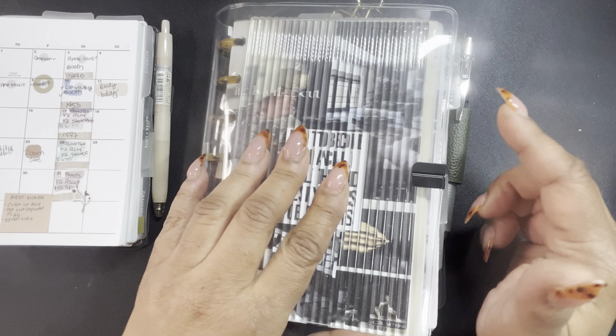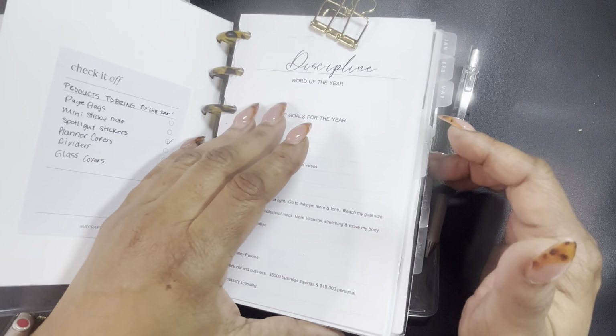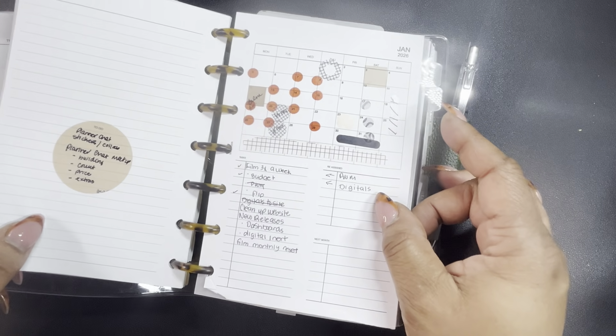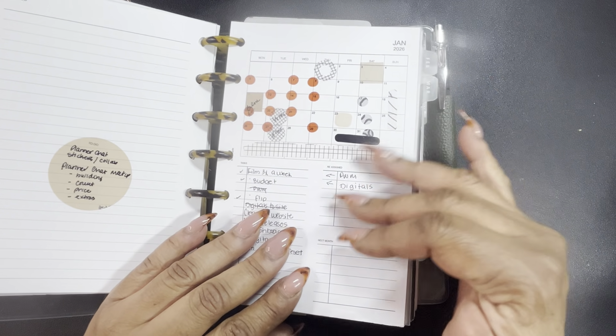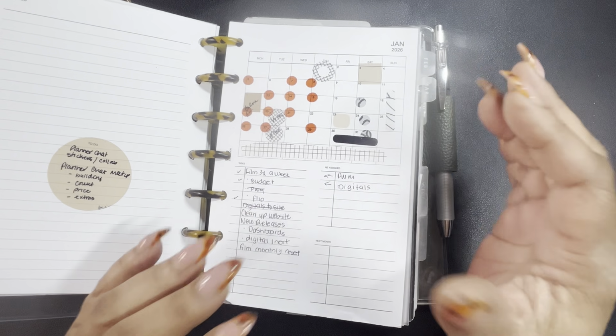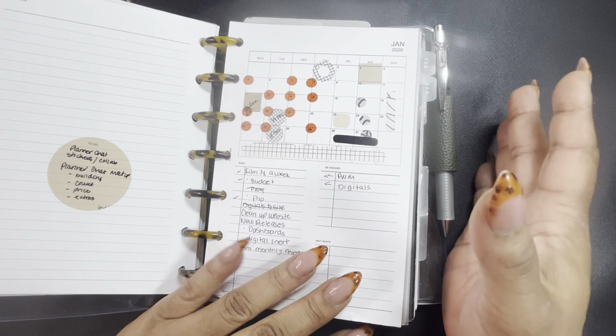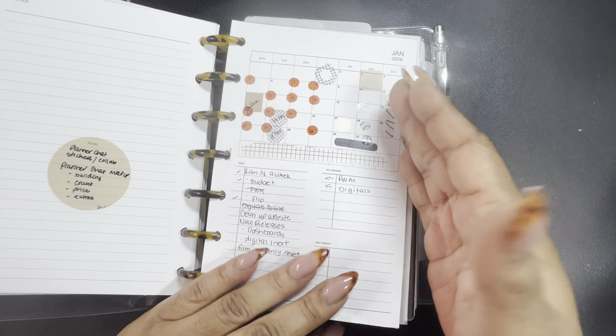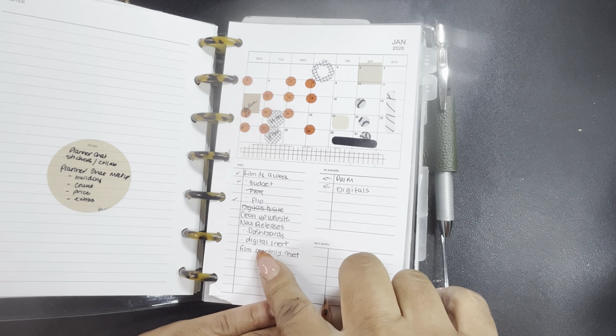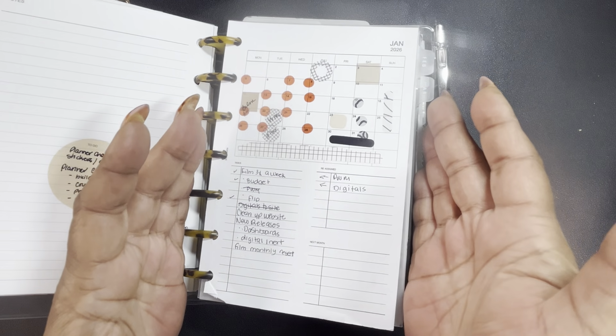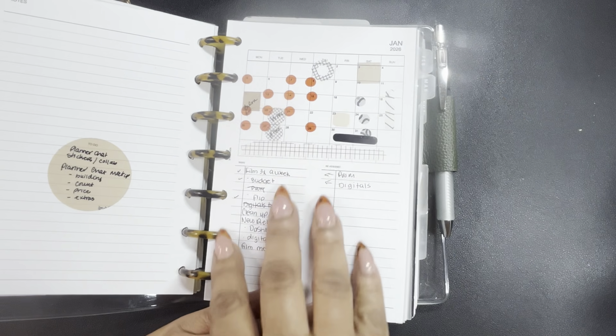So in my business planner, my mini HP, I have one month on a page. This is great. A one month on a page calendar is great if you don't really need to write out a lot of things. You just want to highlight some dates and maybe fill in those things here at the bottom. Everyone makes a different one month on a page.